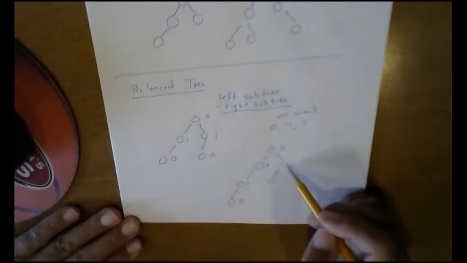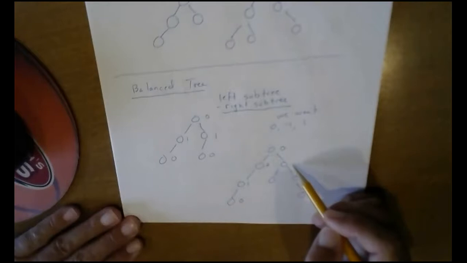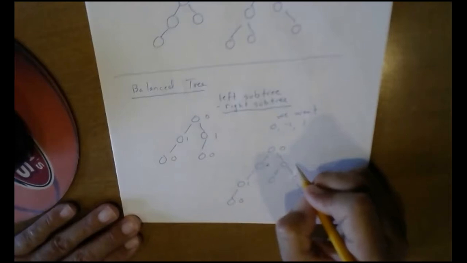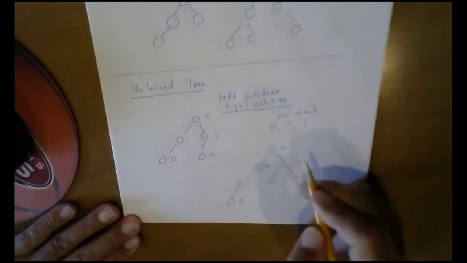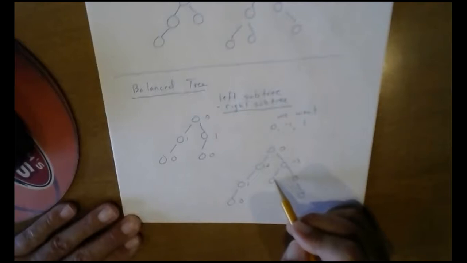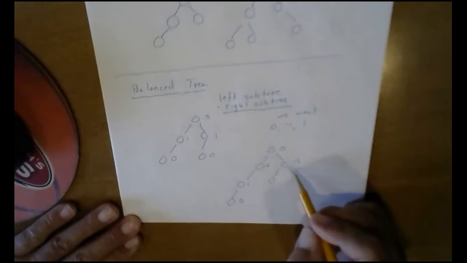This guy, what would his balance factor be? This node right here. Is that 3? I'm going to say -1. The height of his left subtree is 1. The height of his right subtree is 2.